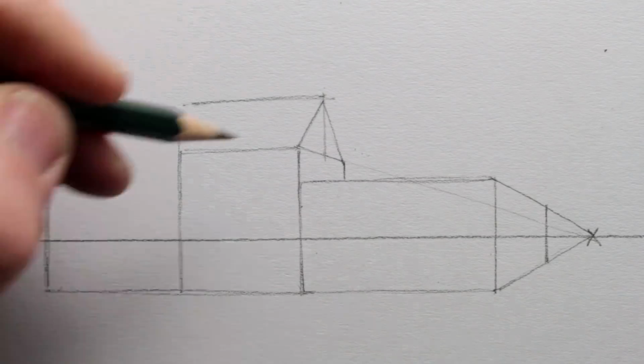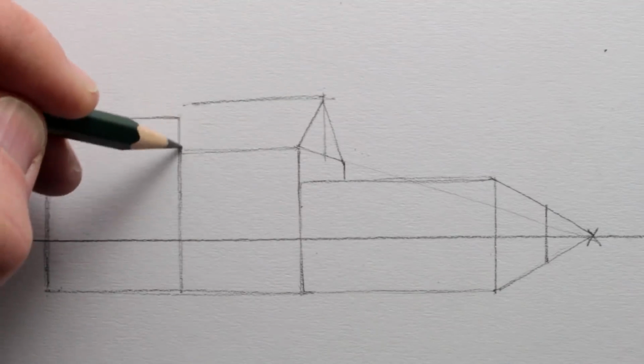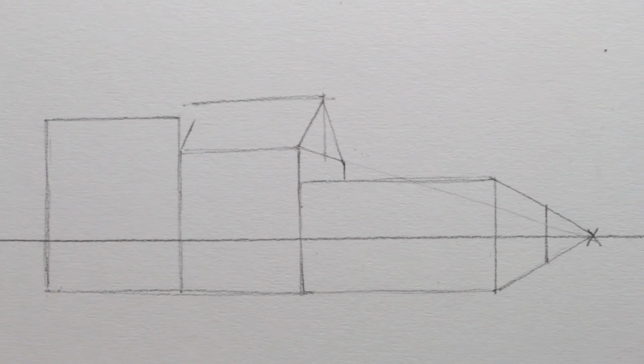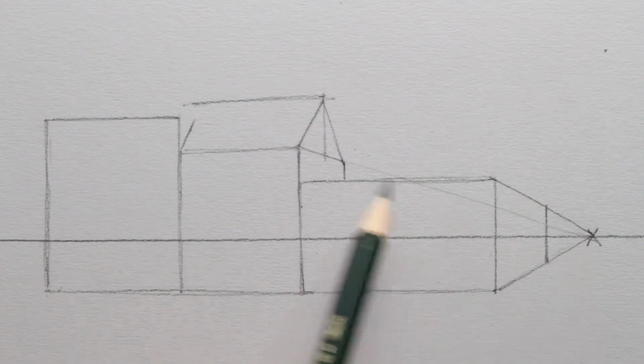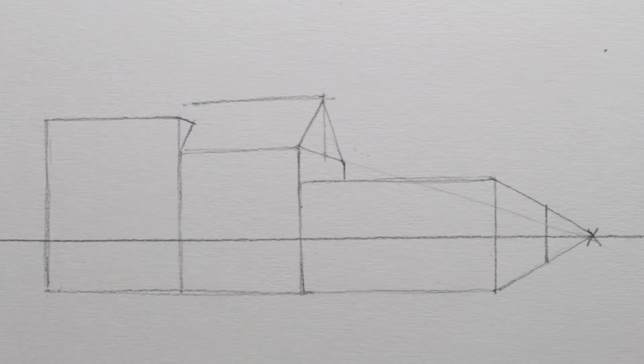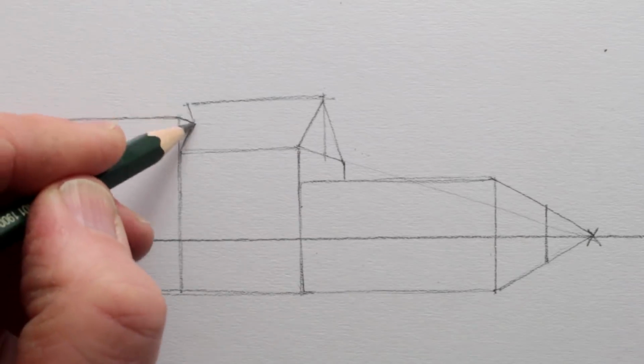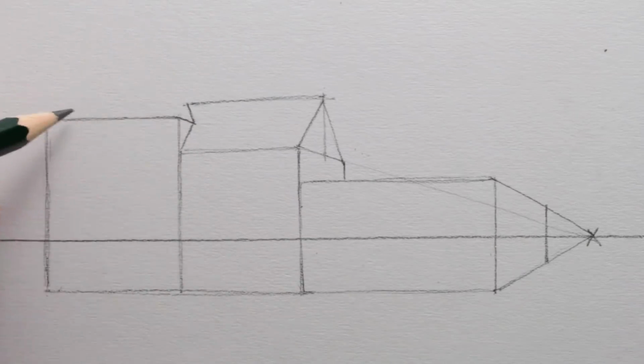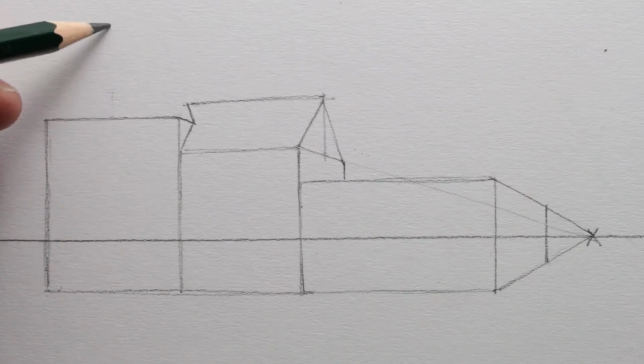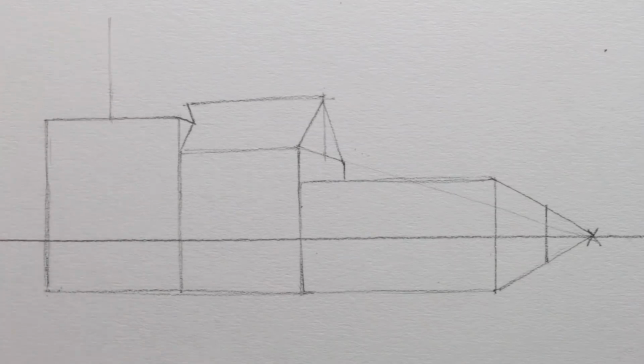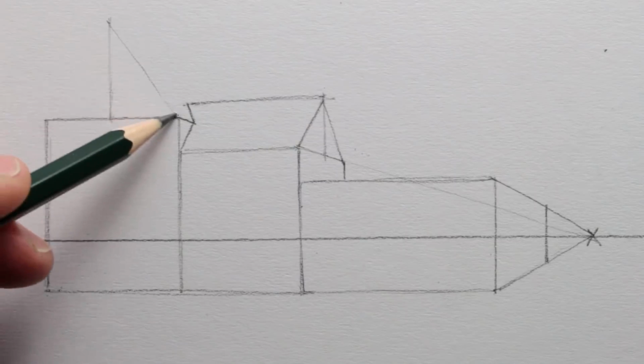Now we can match the angle of the first triangle here, but then because the building on the left is higher, we need to find the right side of the building first. To do that, just draw a line from the top corner of the building all the way to the vanishing point. Then the top left bit of the roof will be a diagonal, in line with a triangle that we can draw at the front of the building on the left.